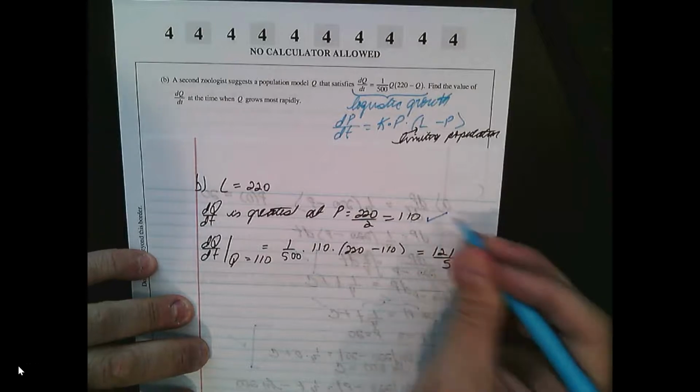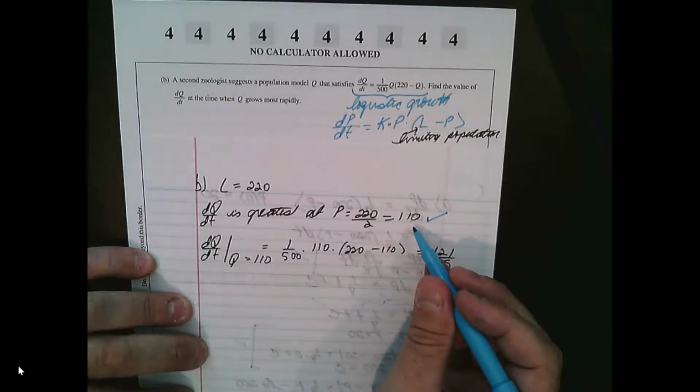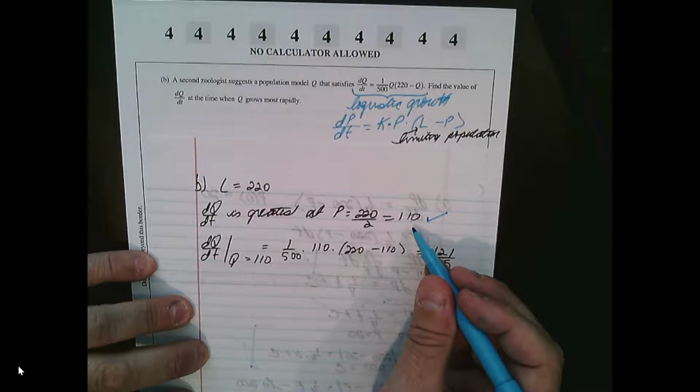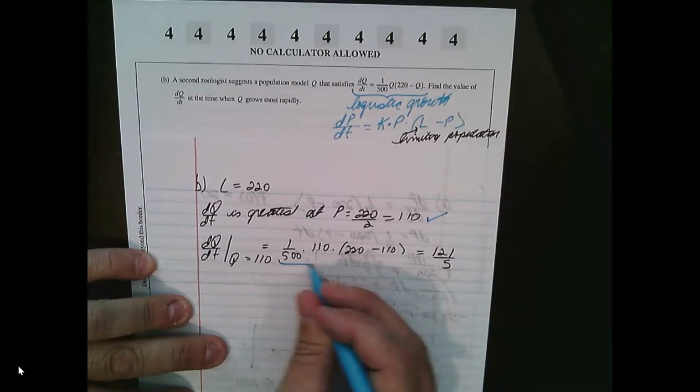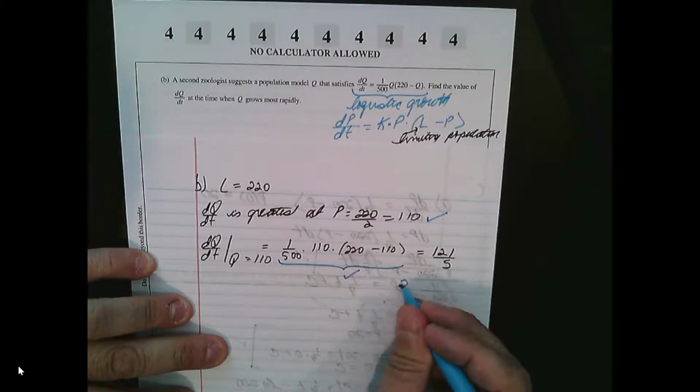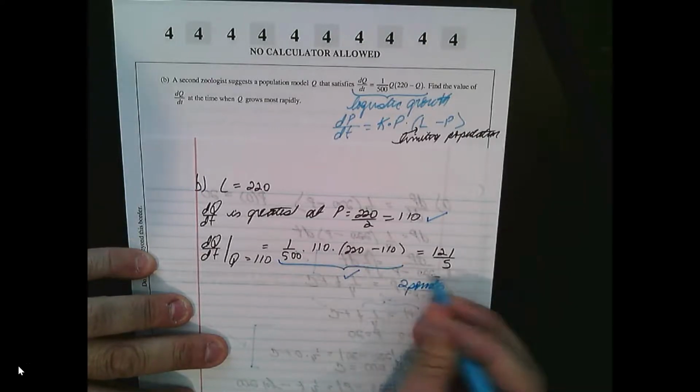So you earn 1 point for knowing that 110 is the population that you're interested in. And then you earn the second point for the plug-in, the evaluation, which can stop right here. And that earns you 2 points. Not too bad.